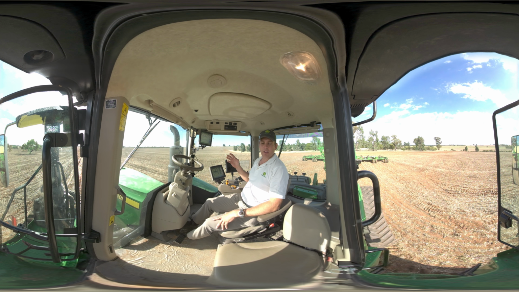Now we're going to go down and talk about the 9RX Narrow and some of the changes we'll see from the 9RX wide track that we've had in the 30 and 36 inch options through to this narrow track version for the more CTF focused type farmer or row crop operations.